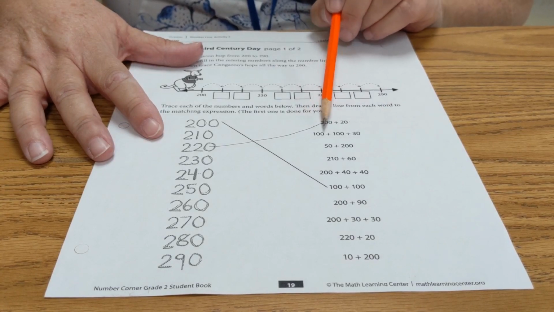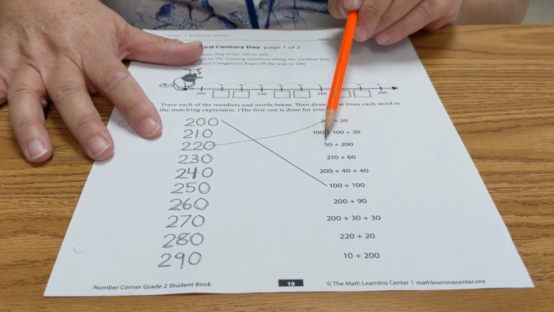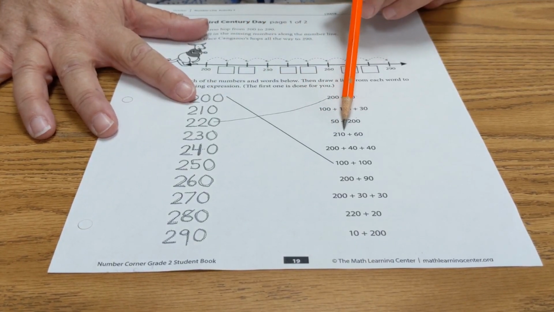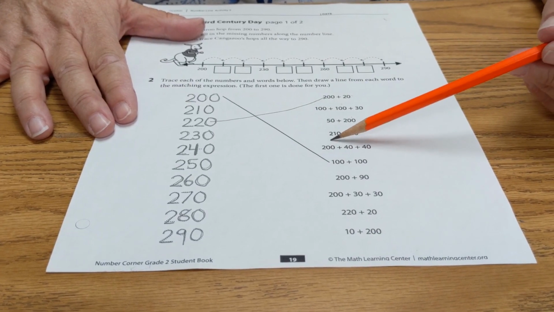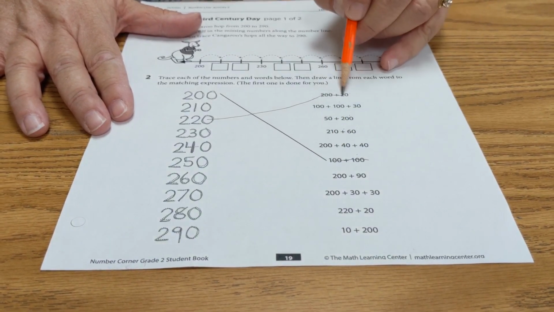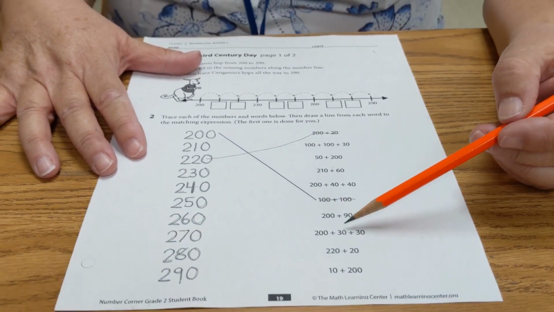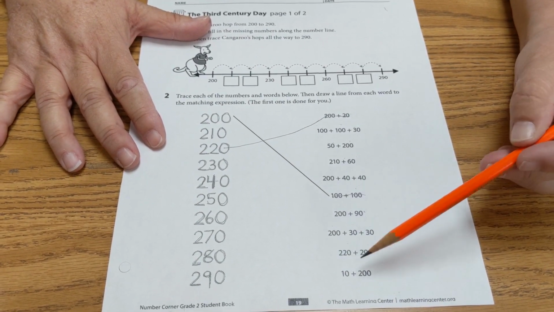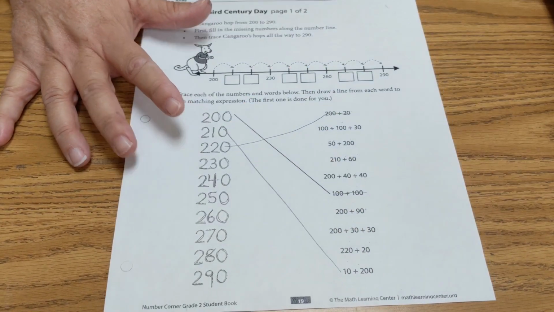Okay, this one has a 100 plus a 100, so that's 230. Not quite. This one has a 50 and a 200. Nope. Ooh, there's our number, but it also has a plus 60. So that one is not quite our number. There's 200 plus 40 and 40. Nope. We've already used this one. 200 plus 90. Ooh, keep that one in mind because we'll need to find that one. There's 200 plus 30 and 30. 220. No. Plus 20. 10 plus 200. Oh, there's our number. So we get to go way up there.